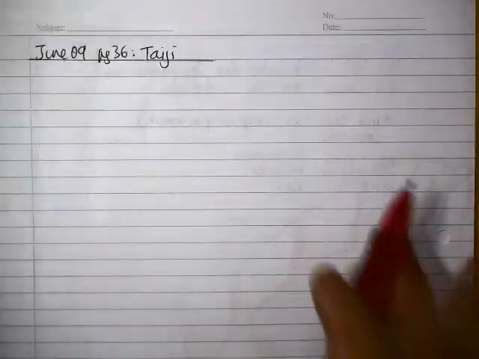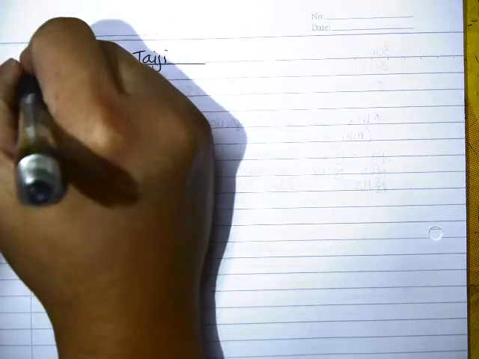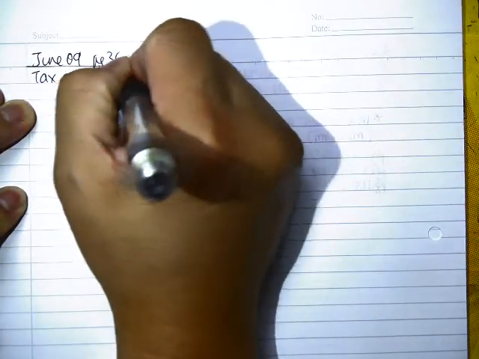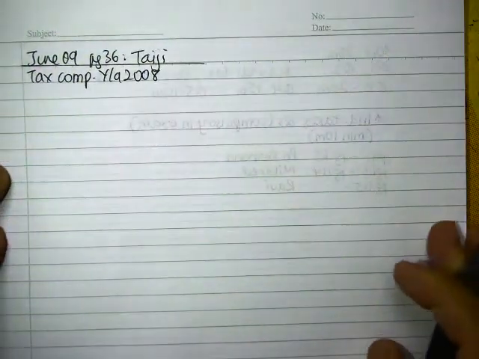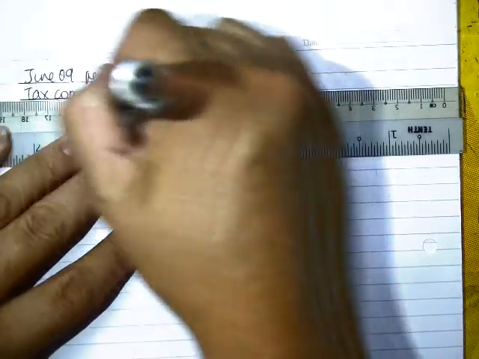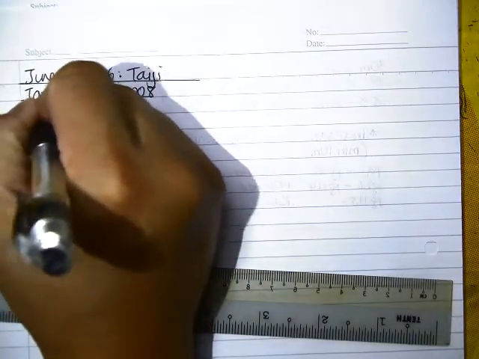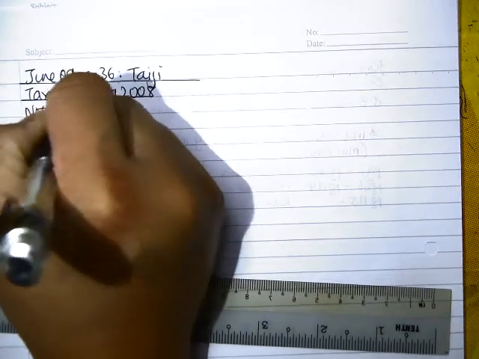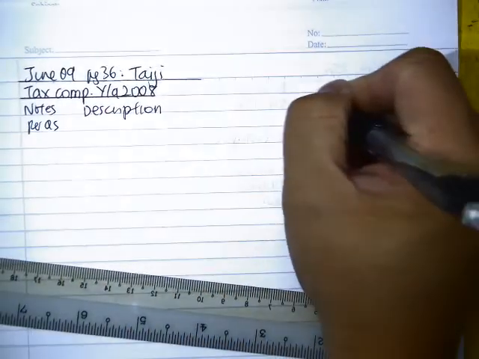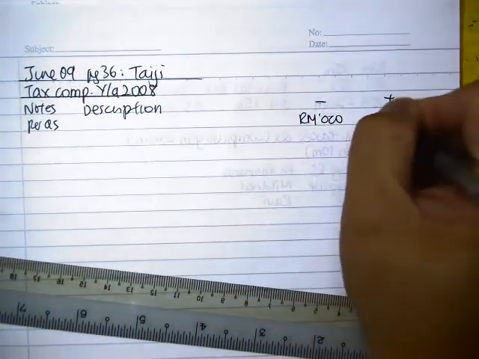Okay, can we just put up the space? Tax computation is Y08, but I will stick to the present law. Notes per question, description, then you plus minus.